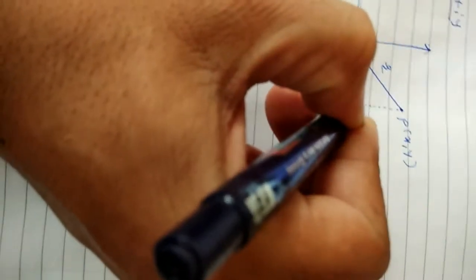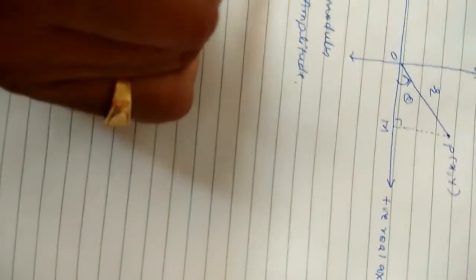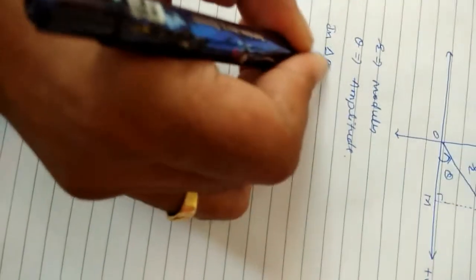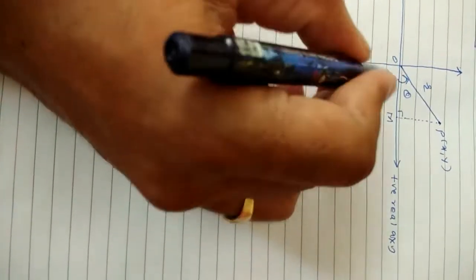Now drawing the perpendicular from this point P on the real axis, we get right angle triangle POM. In this triangle POM, we can find the value of r with the help of Pythagoras theorem. It is x and it is y.